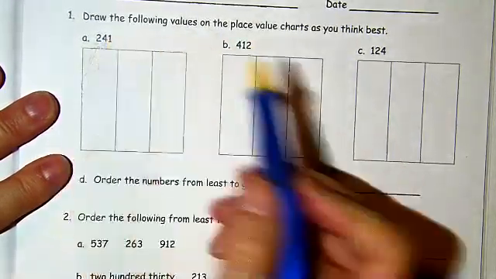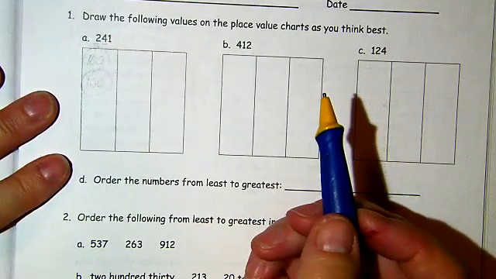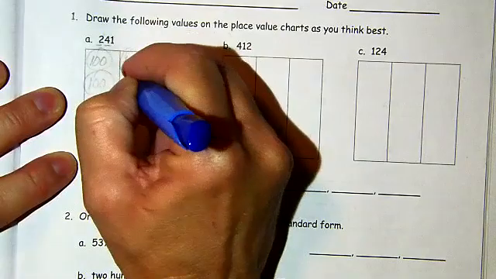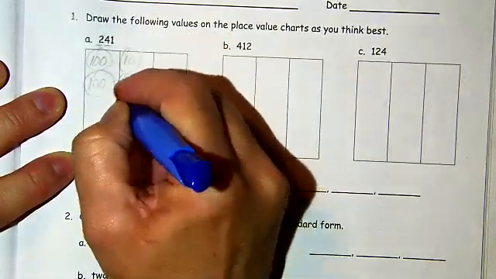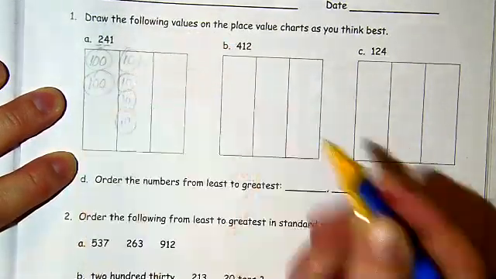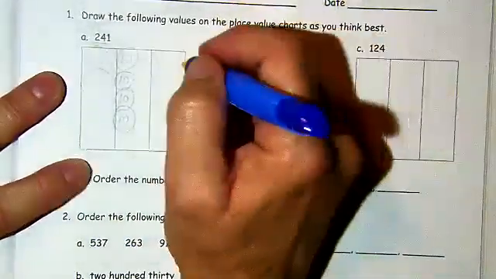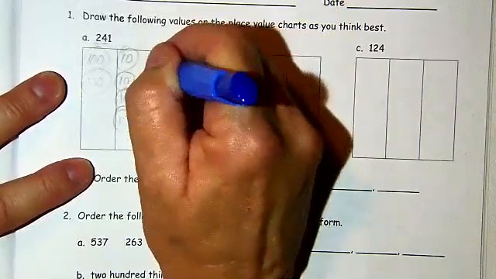That second digit tells me the tens. There needs to be 4 of them. And that last digit's going to tell me the ones. And I need 1, 1.